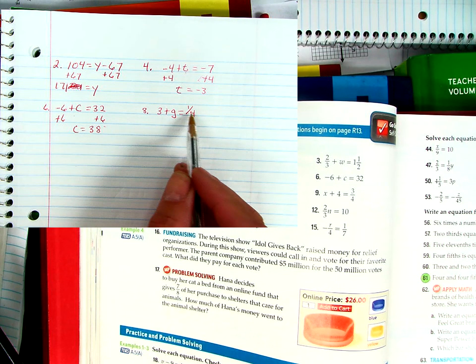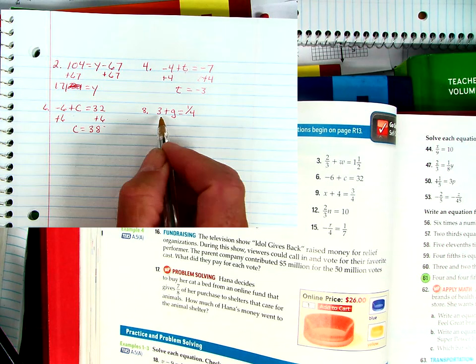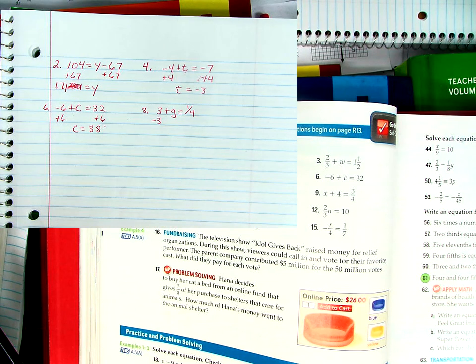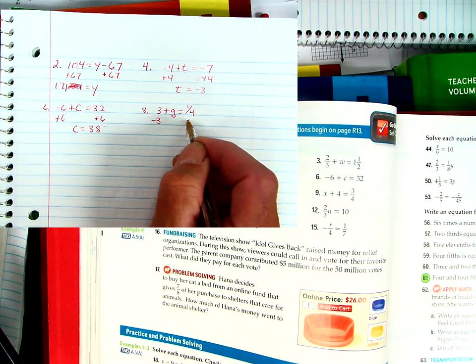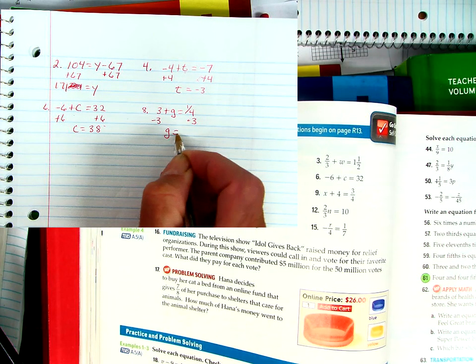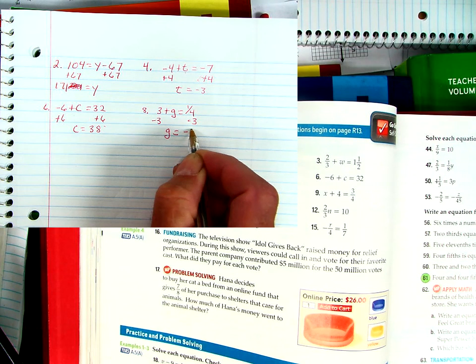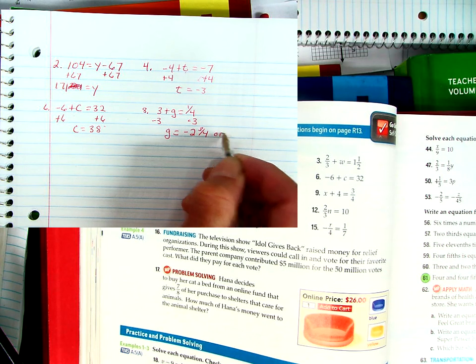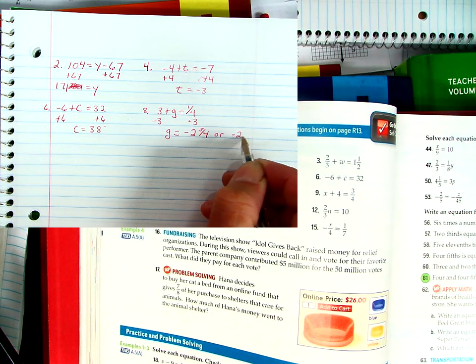All right, the 3 is over here with the g, so the 3 needs to go. It's plus 3, so minus 3. Minus 3. G equals negative 2 3/4, or negative 2.75.